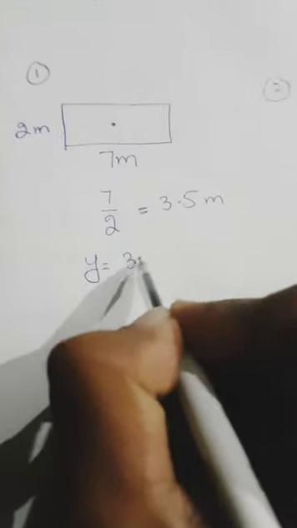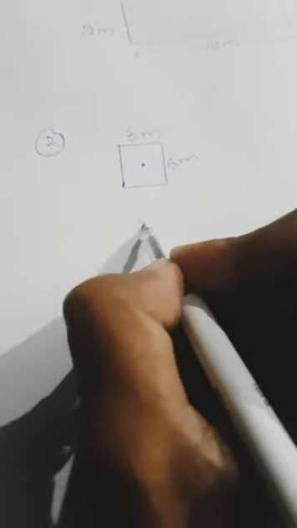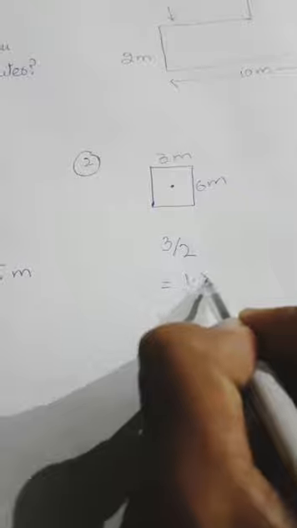Y component is 3.5 meter. Now for this part it is 3 meter and its center of gravity lies at that point, so by dividing 3 by 2 we have 1.5 meter.